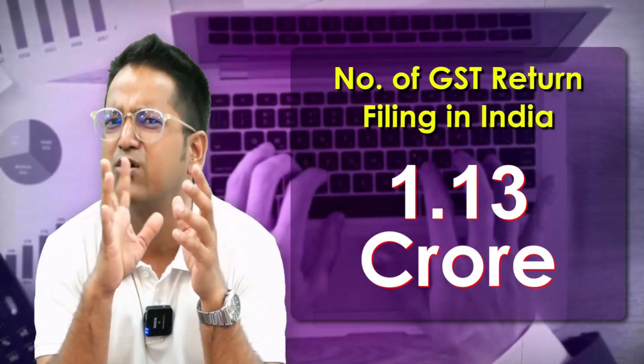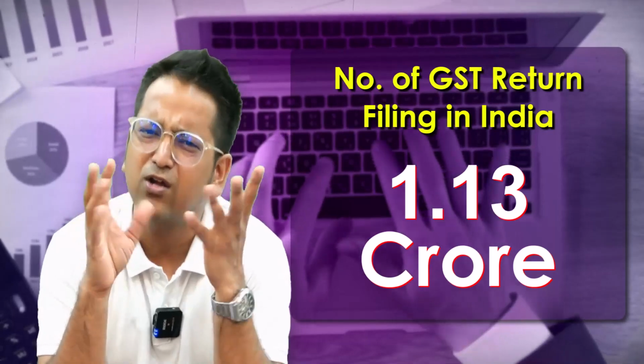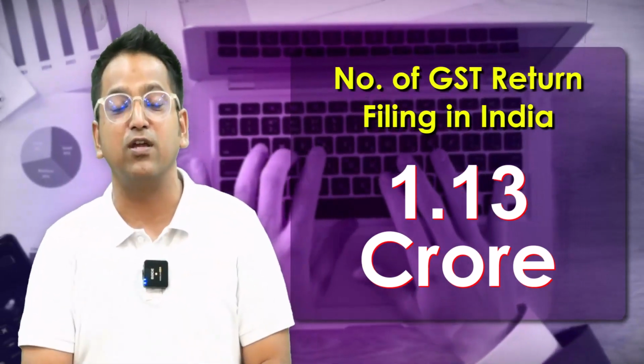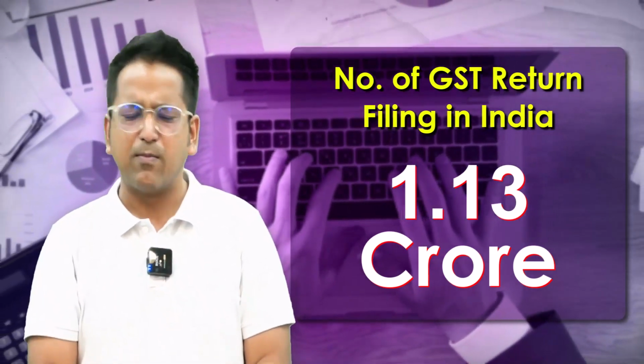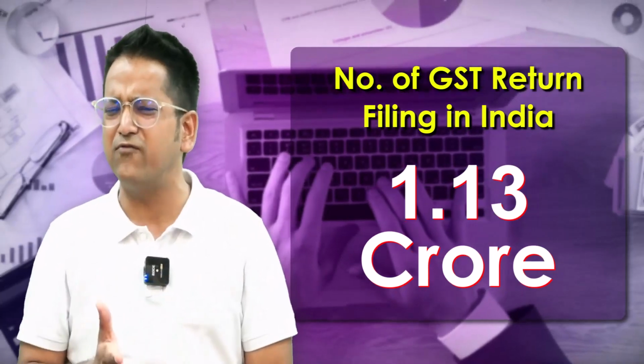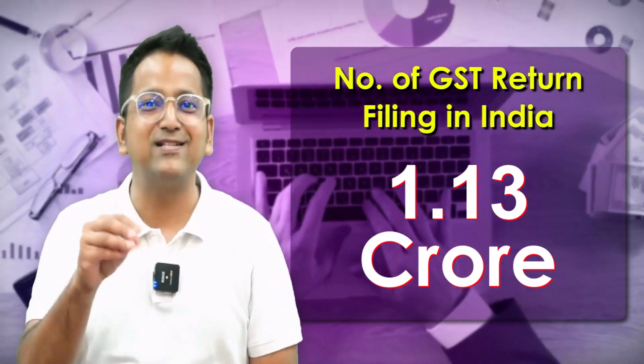Upon rounding off this figure, it makes it just 1 crore. That only 1 crore GST returns are filed out of a population of 140 crore, which is very less. Now you will think GST returns are filed less. But here, what is there to understand?